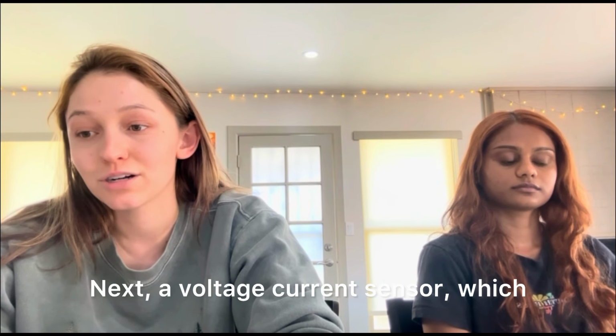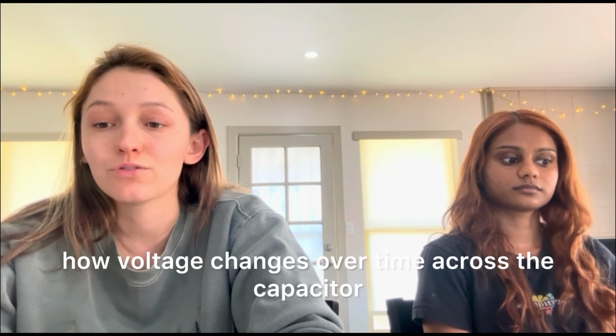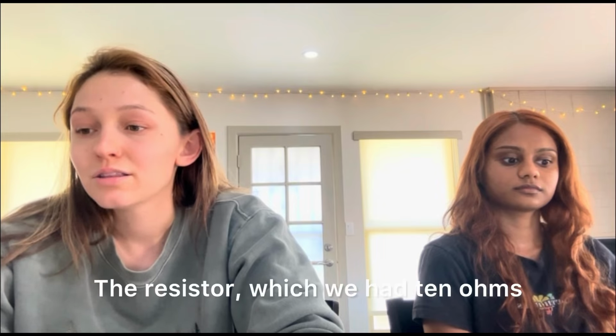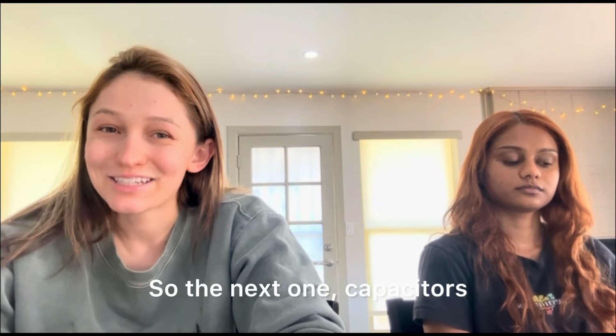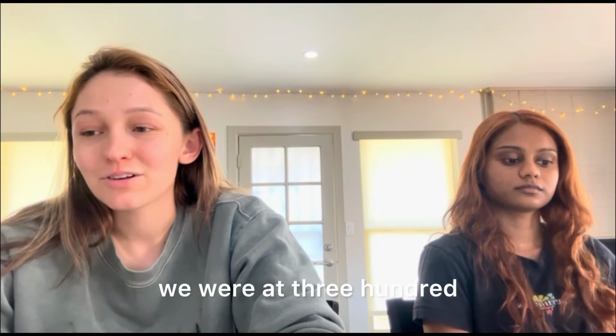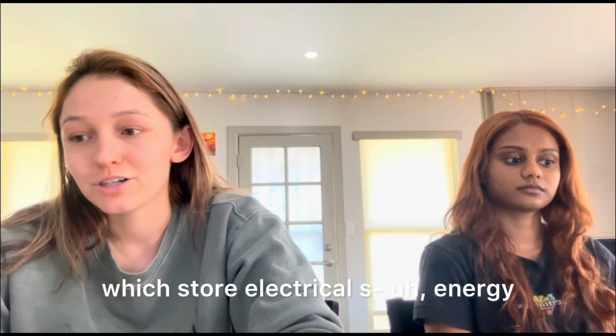Next, a voltage current sensor, which measures how voltage changes over time across the capacitor. The resistor, which we had 10 ohms, which limits the current and controls how fast the capacitor changes. The next one, capacitors. We had 330 microfarads and 100 microfarads, which store electrical energy.